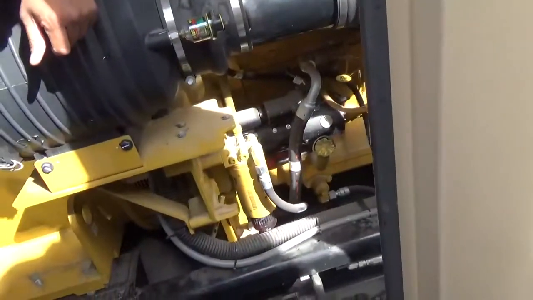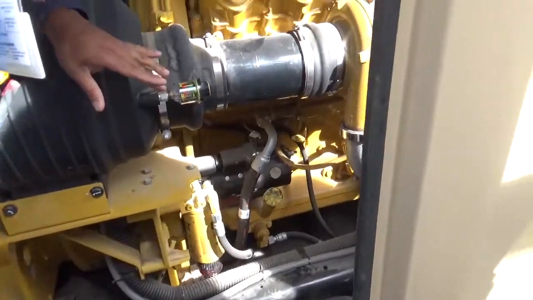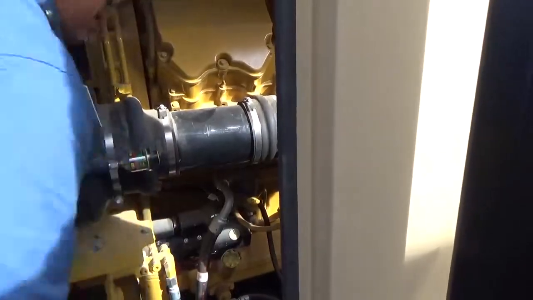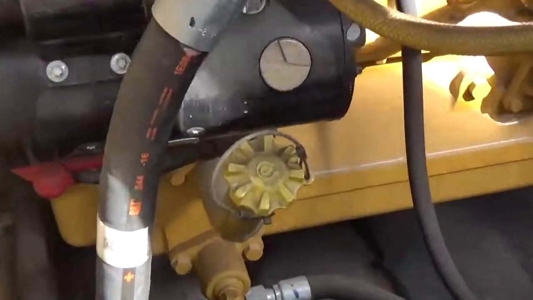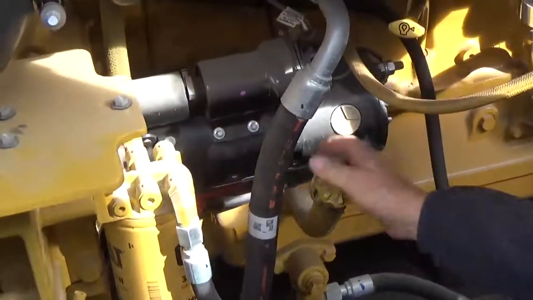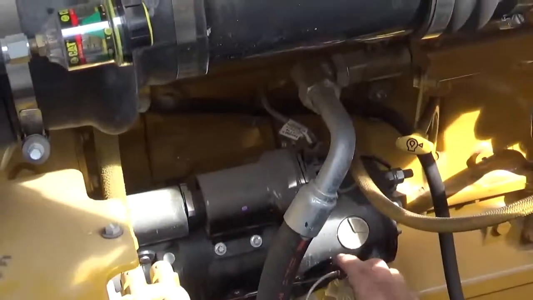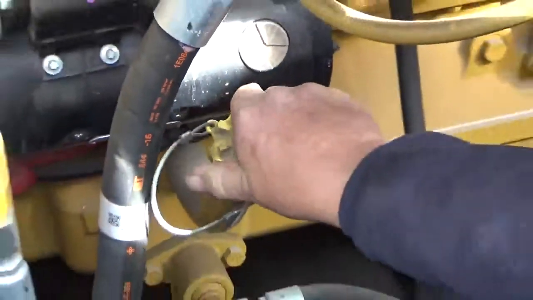Caterpillar uses 10W40. 1040? So you can't add while it's running? Yes, you can. Okay, got it. The cap 40. Got it. Right here? Yep. Yes. Yeah. It's got an O-ring on it. Perfect.